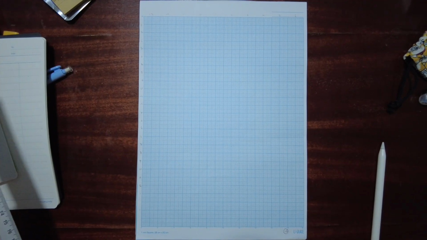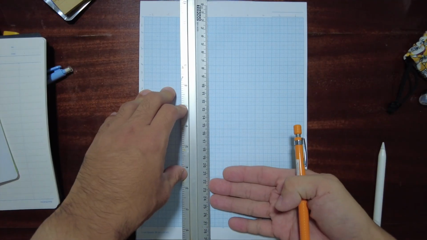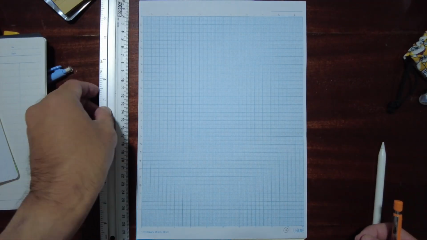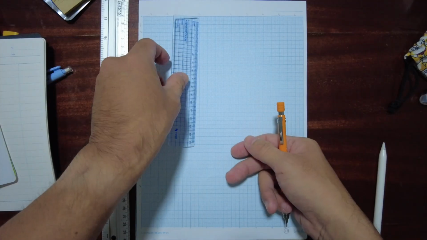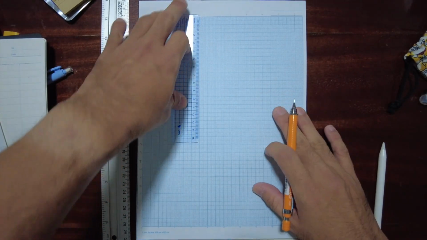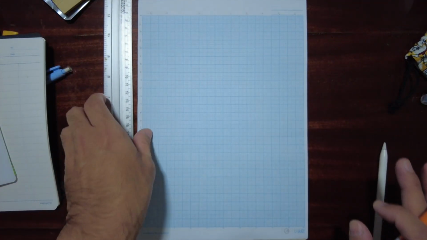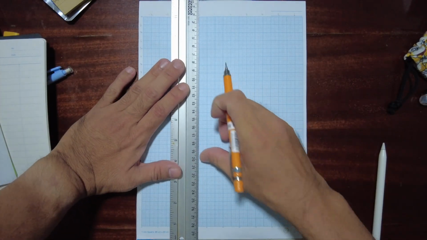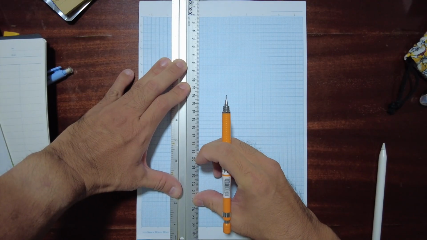Then I would also prefer to use a long ruler. Typically it is 30 cm because your A4 paper is normally 30 cm, right? Rather than using a short ruler where you have to draw it twice and then sometimes you have to measure again and it's not accurate, or your connection point is wonky. So use a longer ruler and draw your x and y axis.